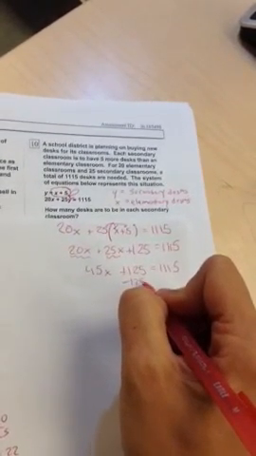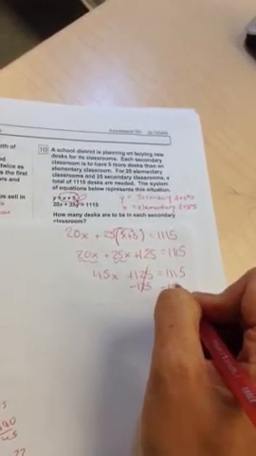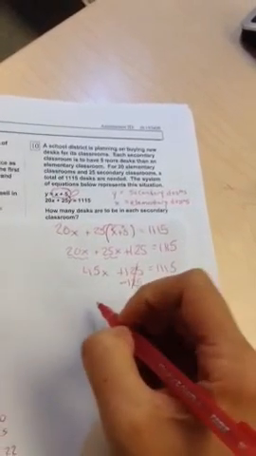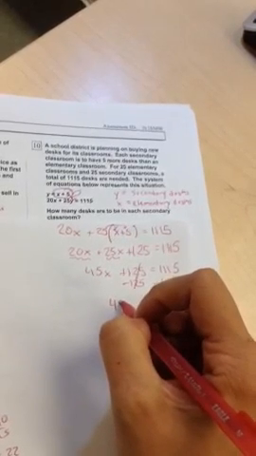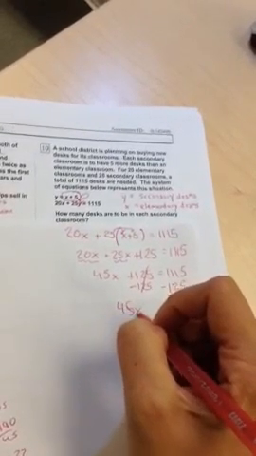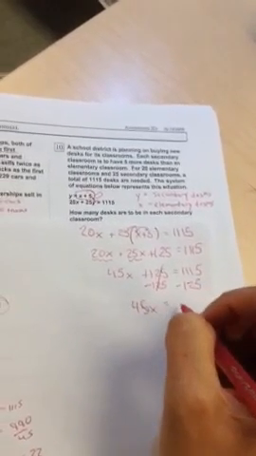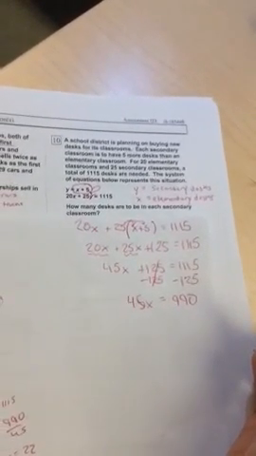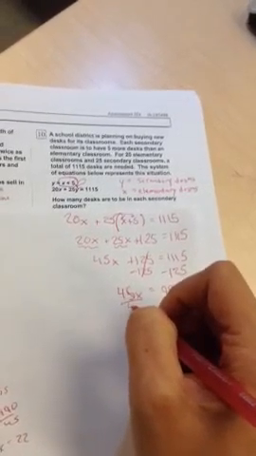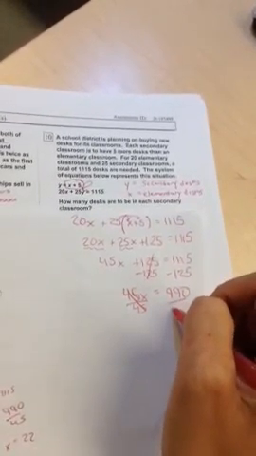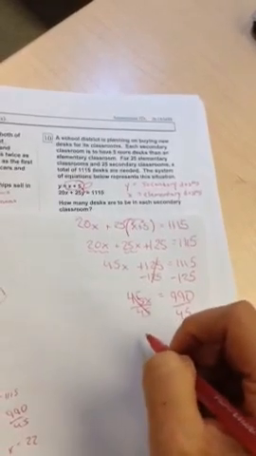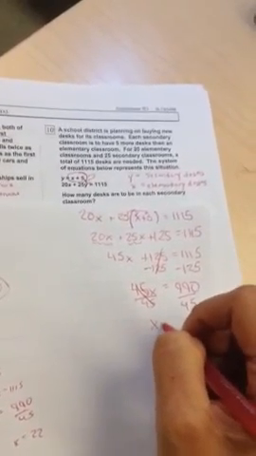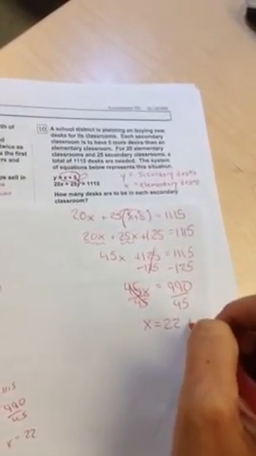Subtract 125 from both sides. And 45x is equal to 990. Divide by 45. And I get x is equal to 22 desks.